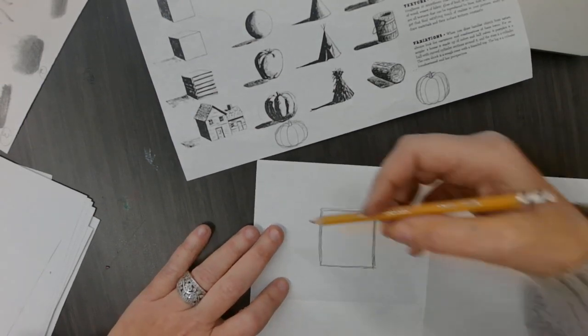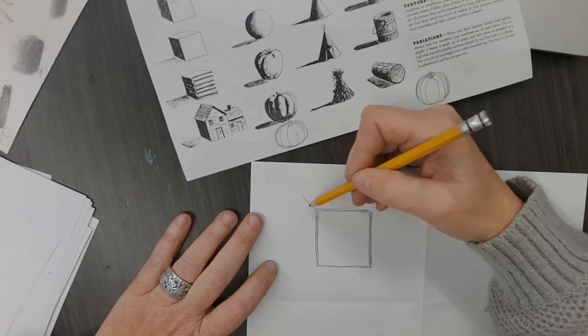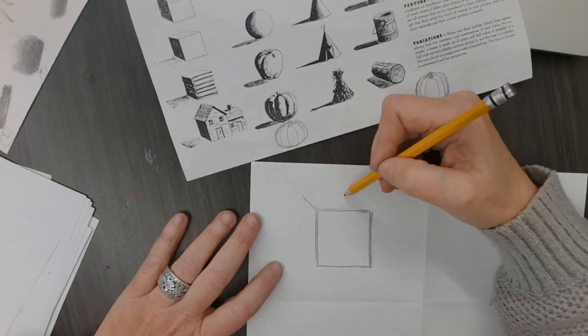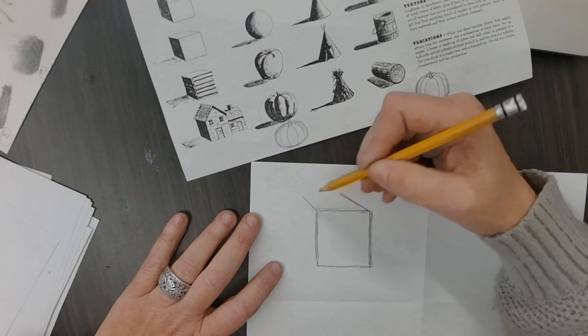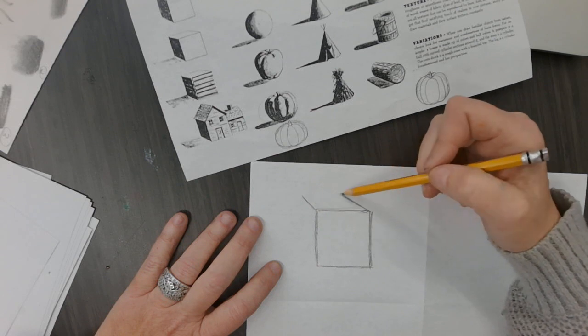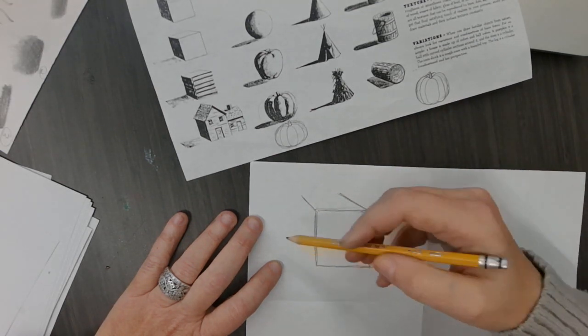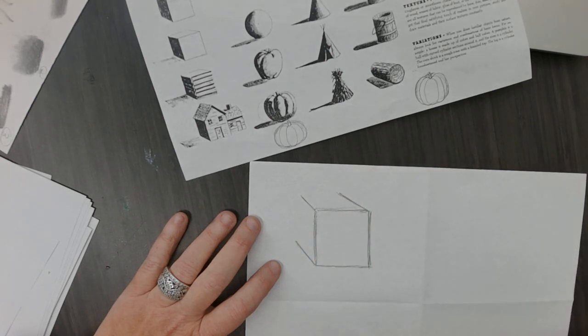Okay? Then I was explaining that we see the top of the cube, and I'm drawing a diagonal that goes back in the distance, and these two gradually get closer and closer together. Same with this bottom diagonal, okay?